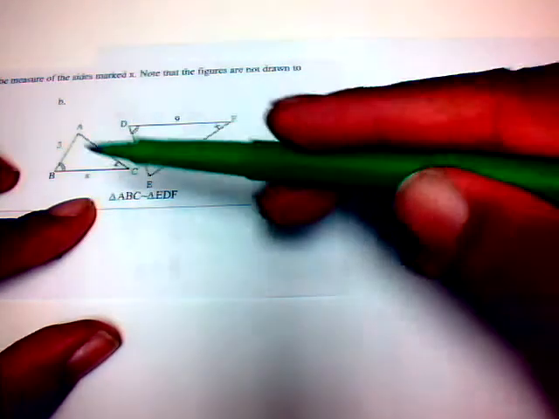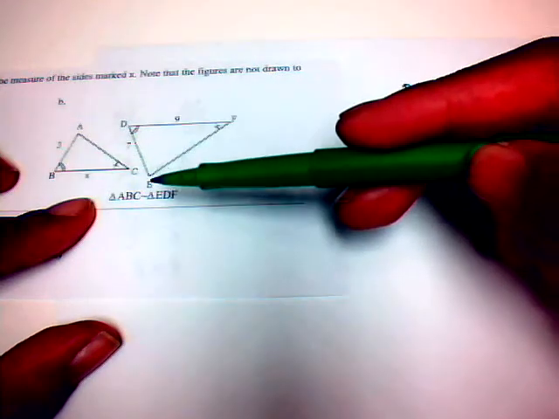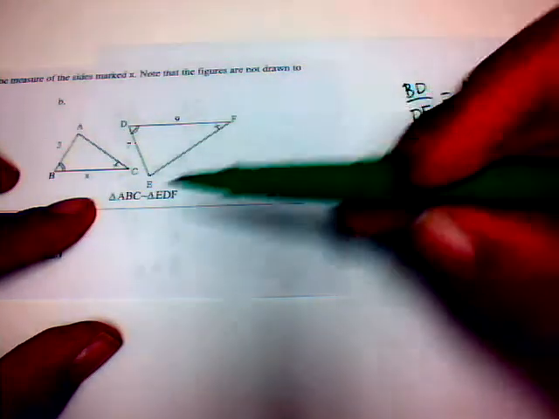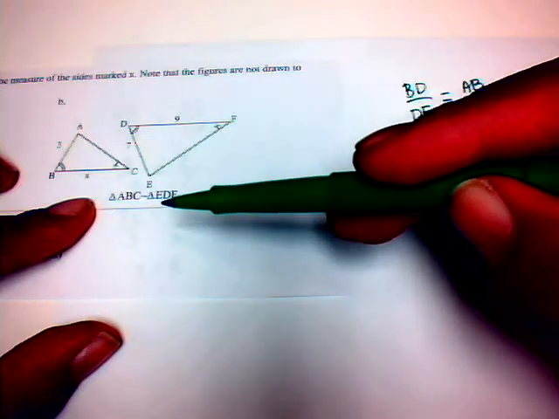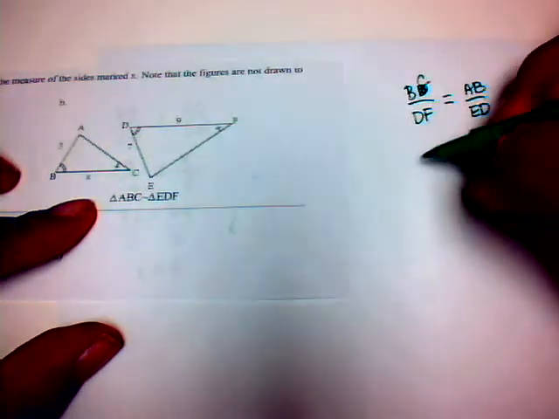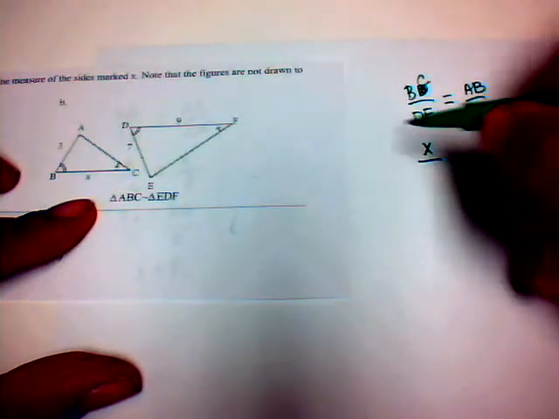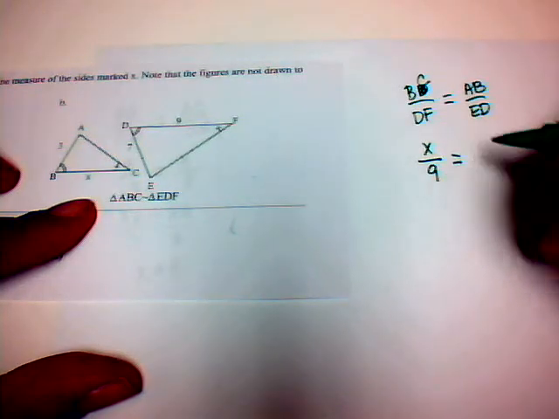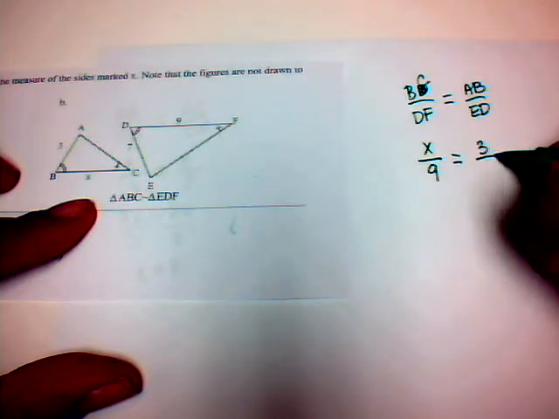Okay, because I know what the length of AB is and what ED is. Those are proportional. Okay, BD, sorry, this should be BC. BC has a length, is what we're trying to find, that's X. It's proportional to DF, that's 9. That's equal to AB has a length of 3, and ED has a length of 7.